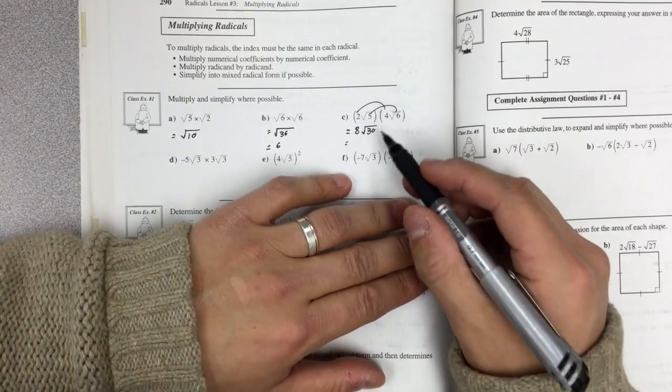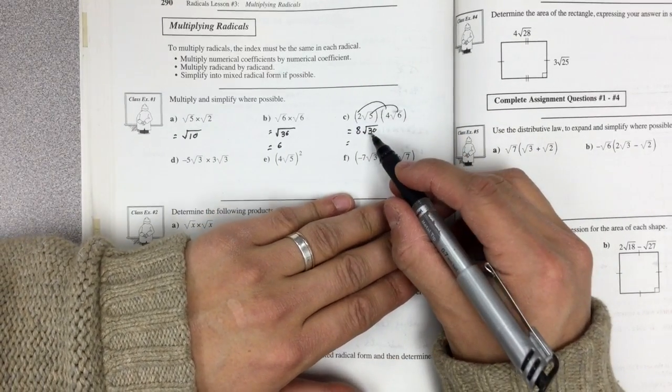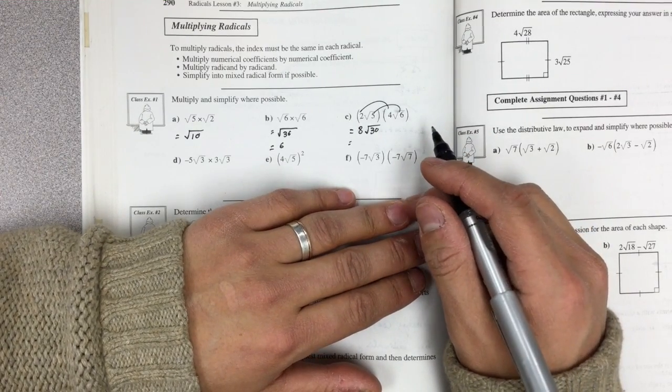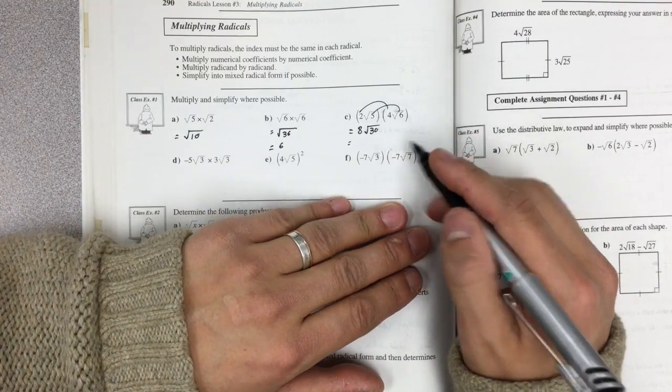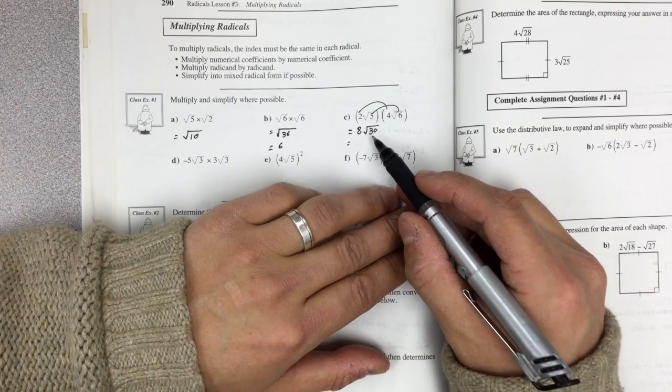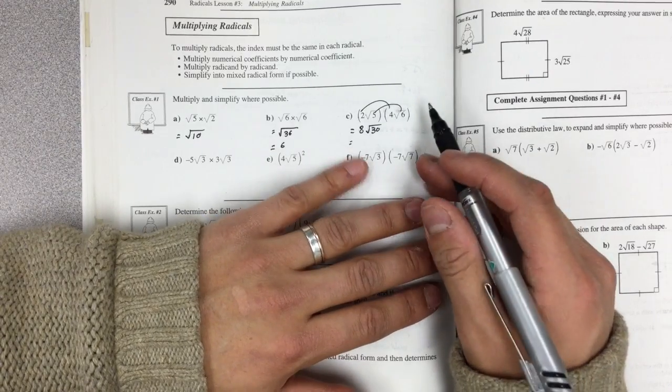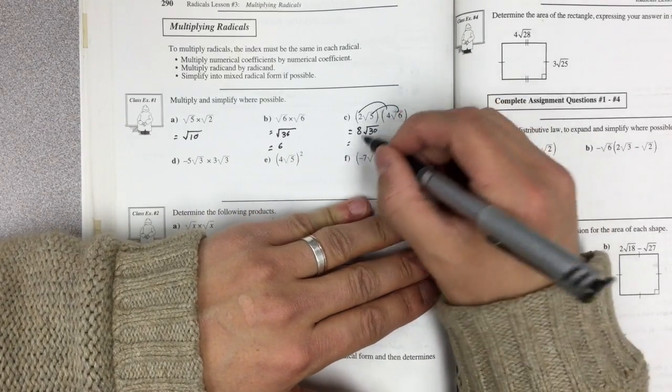Now we want to think about whether we can make root 30 any smaller. I have 3 times 10, I have 15 times 2, and if I think about all the different factors of 30, there are no perfect squares in there, so that's as simplified as we can get.